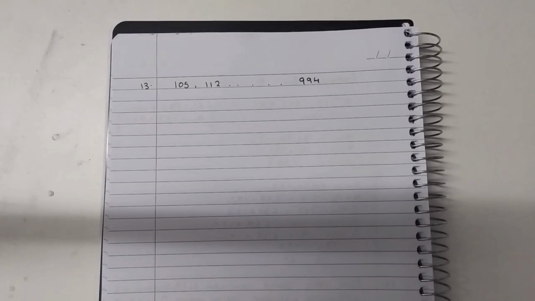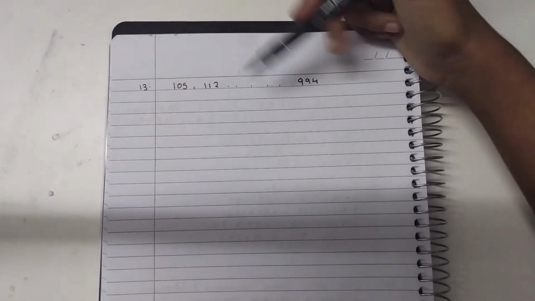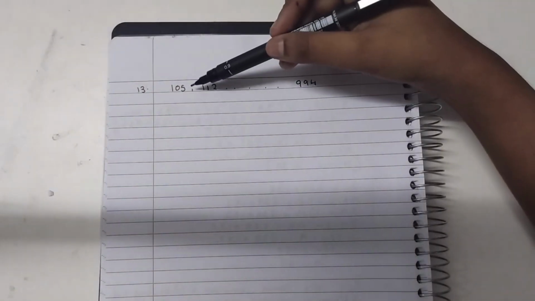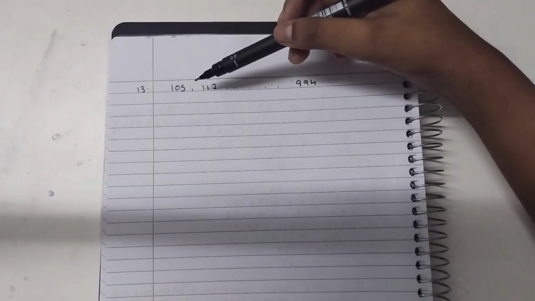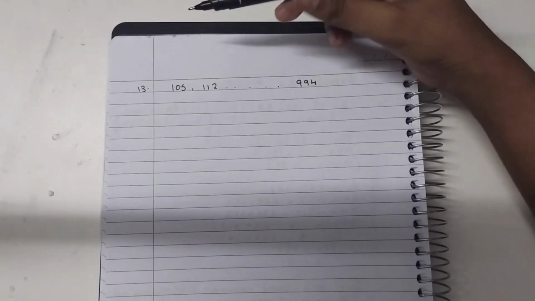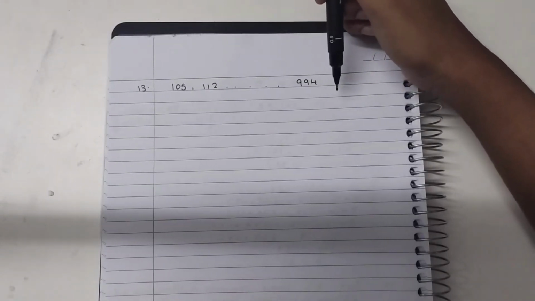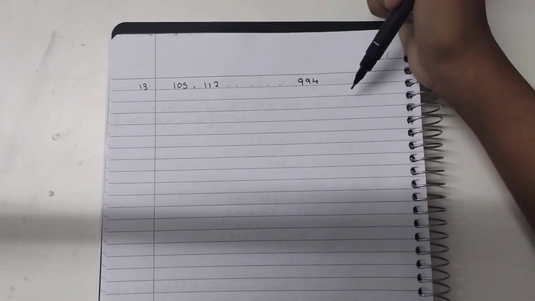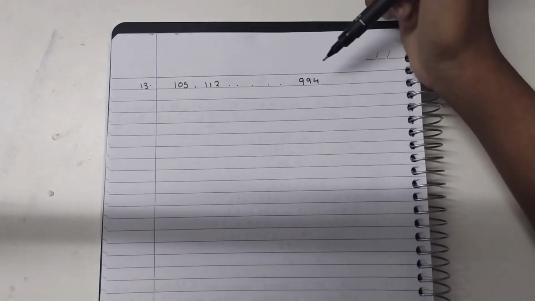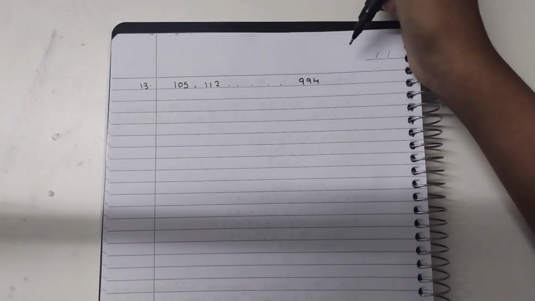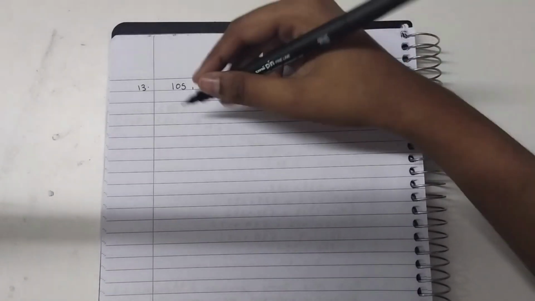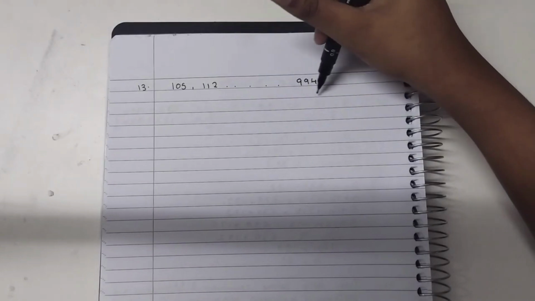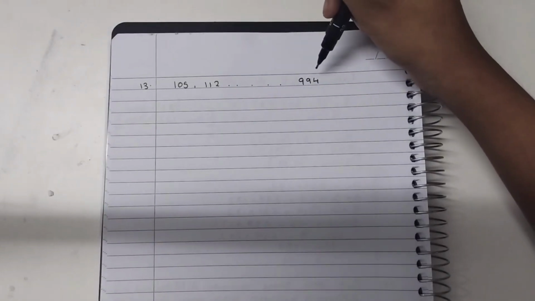In the 13th question, they're asking us to find how many 3-digit numbers are divisible by 7. First we write the smallest 3-digit number divisible by 7, which is 105, and the largest 3-digit number divisible by 7, which is 994. In order to find how many 3-digit numbers are there in this AP, we need to find which term 994 is of the AP.